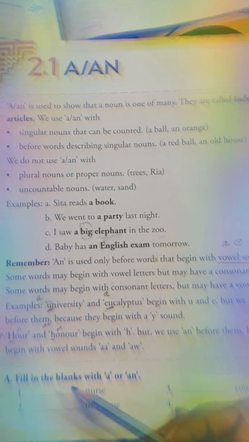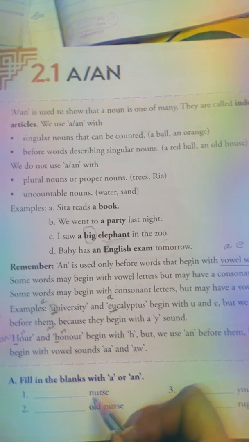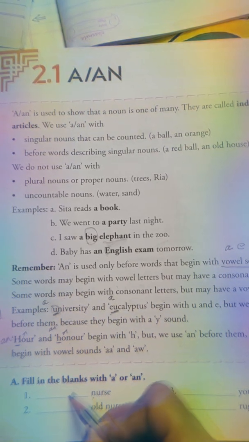Now let's try and fill in these blanks. Fill in the blanks with a or an. What is this? A nurse? Yes, this is a consonant, so we say a nurse. What about this?